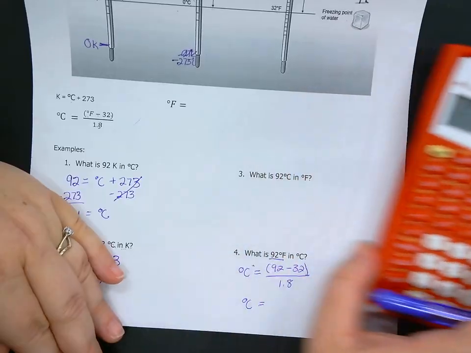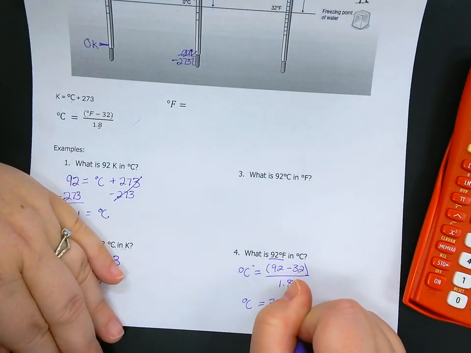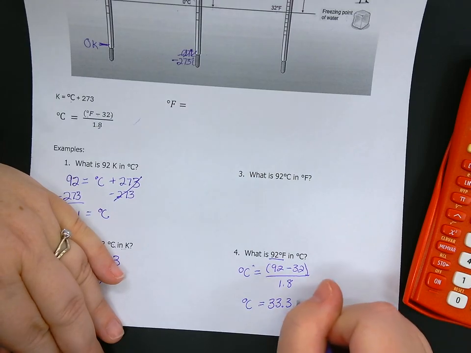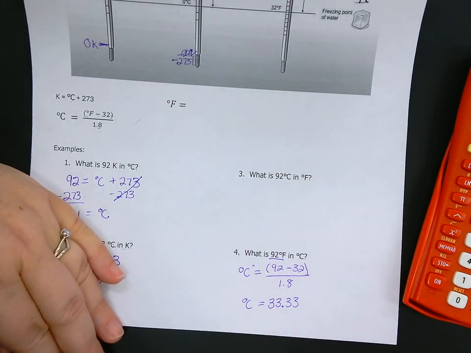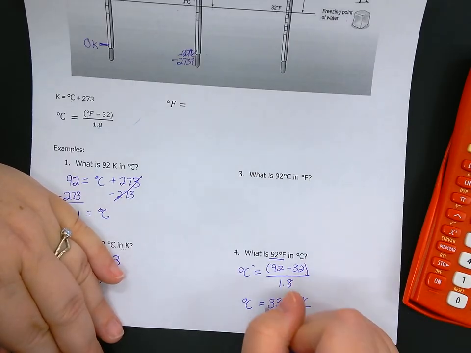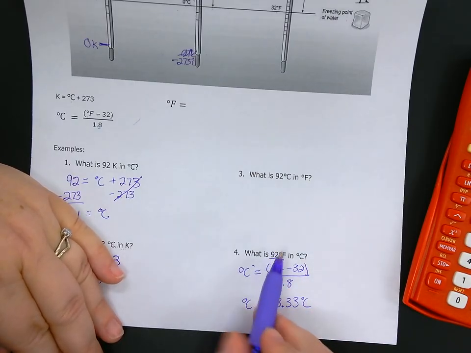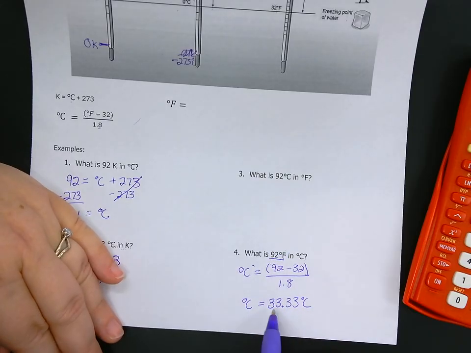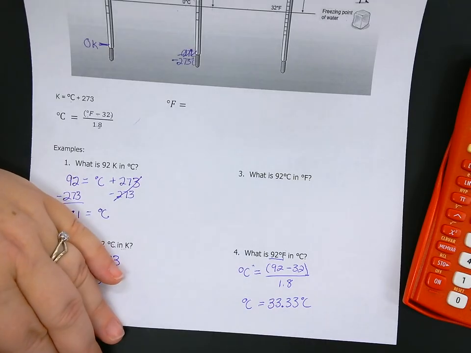And we get 33.3. Now, with that repeating threes, you can just round it to 2 decimal places, leave it as 33. We don't put the line on top in science. We just round to a specific number, and that is our answer there. So if we have 92 degrees Fahrenheit, that's similar to what the temperature actually is today outside. That's equal to 33 degrees Celsius.